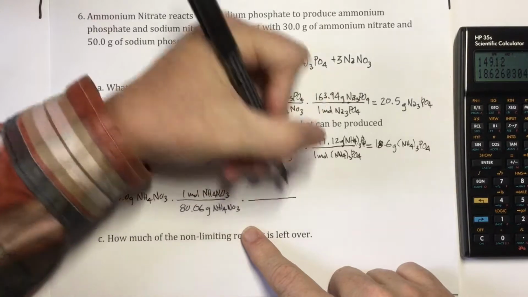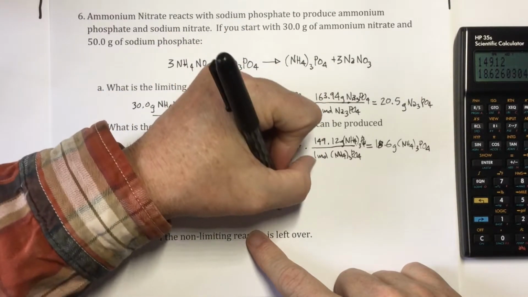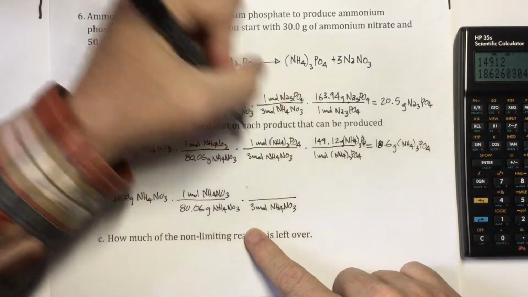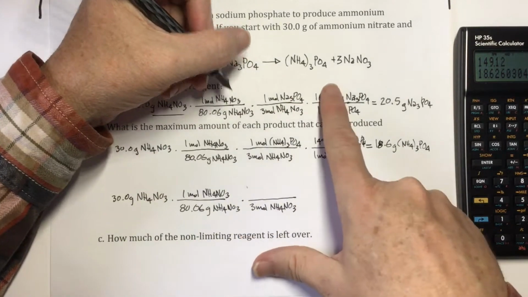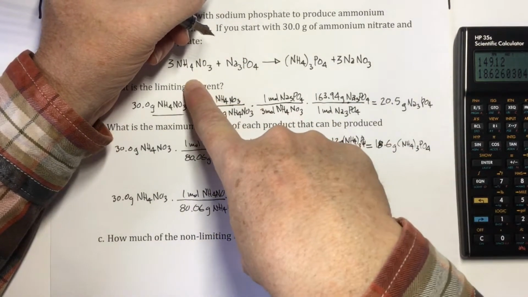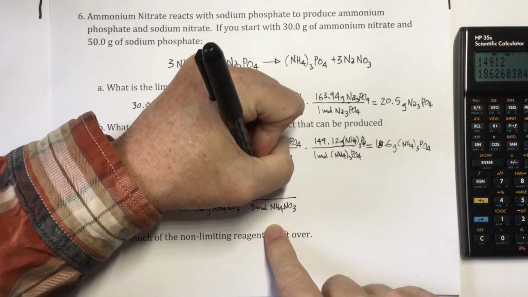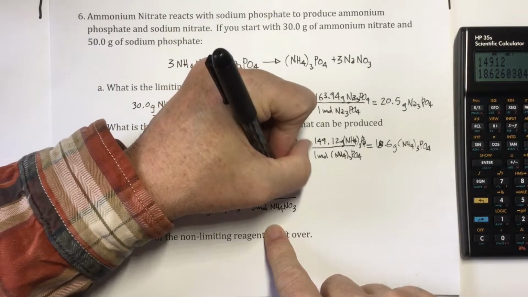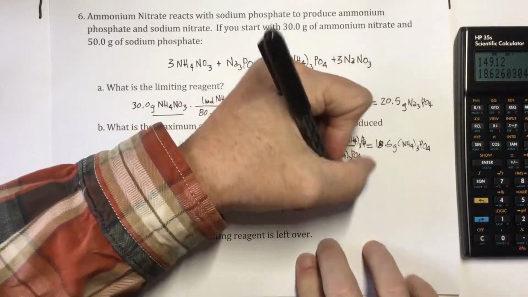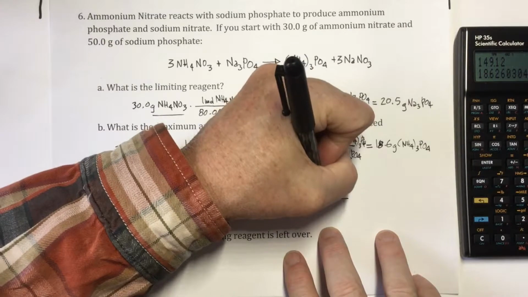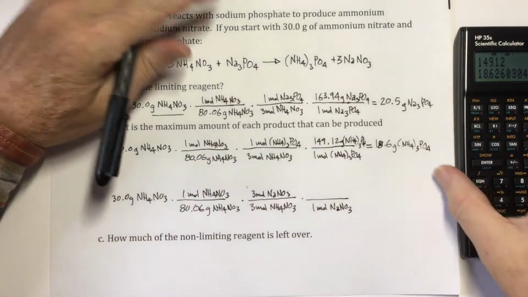So once again, 3 moles NH4NO3 gives 3 moles of sodium nitrate, 3 moles of NaNO3. And I need to convert that to grams. So 1 mole NaNO3.